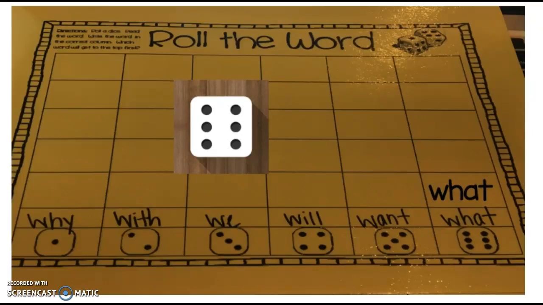I got another 6. I can't believe it. I gotta write the word what again. There we go. The point of the game is to practice your words. Whichever word gets to the very top first is the winning word.